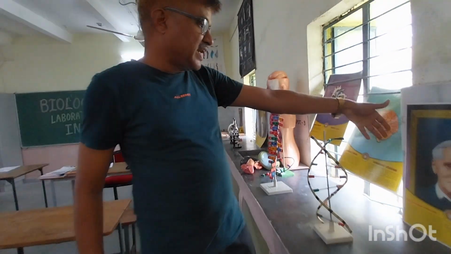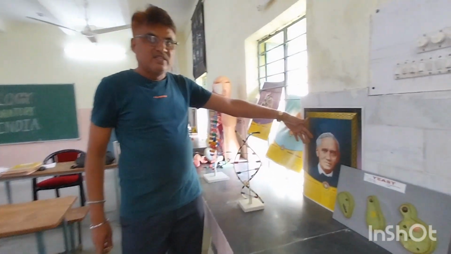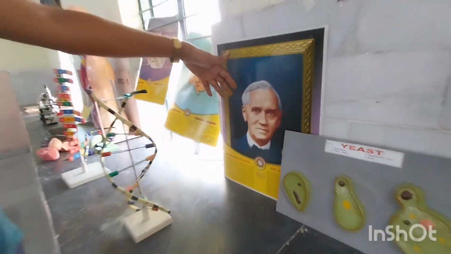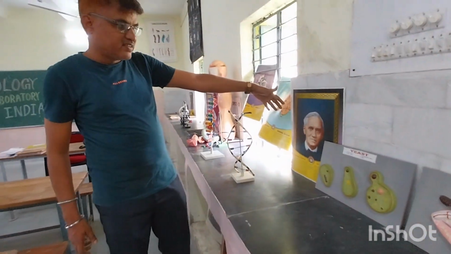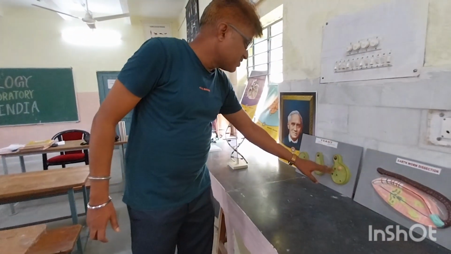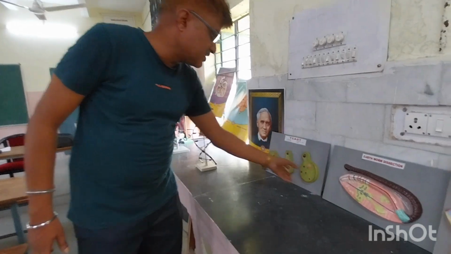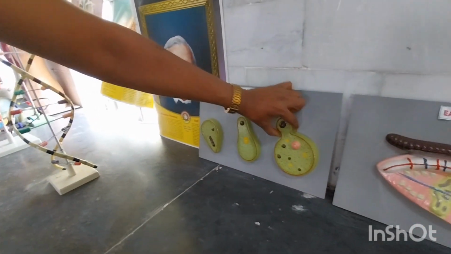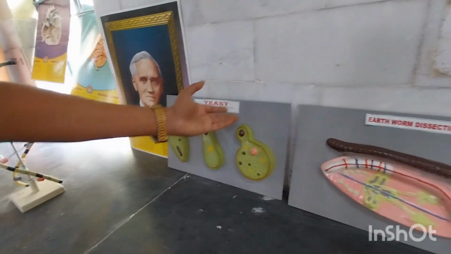Here also one scientist, Alexander Fleming. This scientist, all of you know Alexander Fleming. What did he discover? Penicillin. Here yeast, this is a microorganism, and reproduction in this microorganism takes place by bud formation. Bud forms and separately the new individual forms.